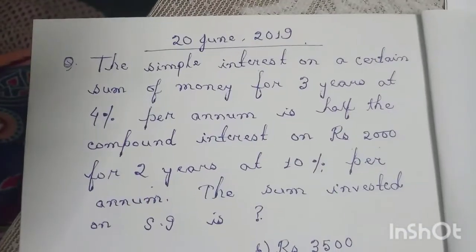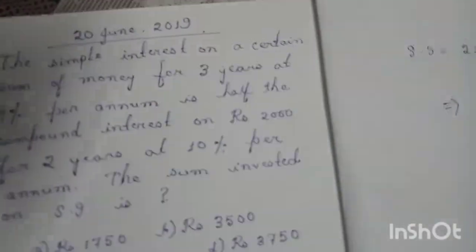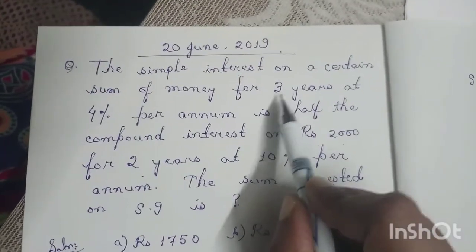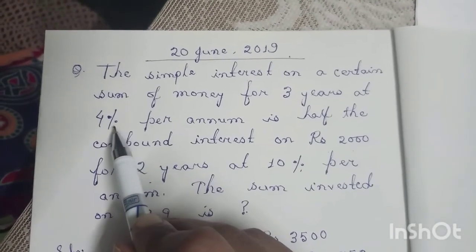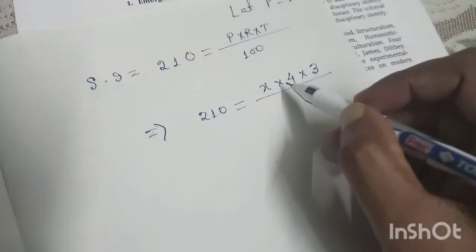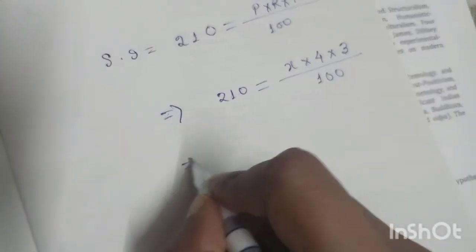The rate is 4% and the time is 3 years. So the simple interest is x into 4 into 3 by 100.